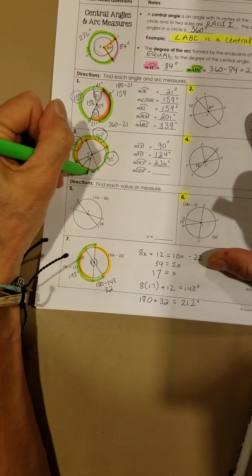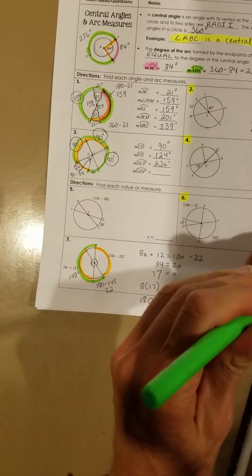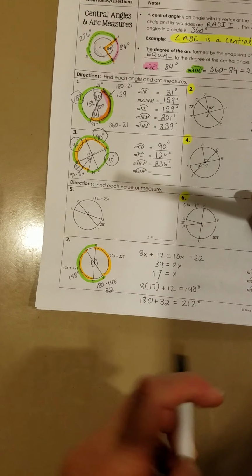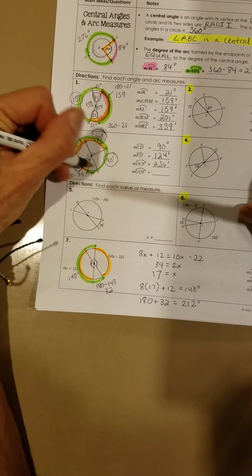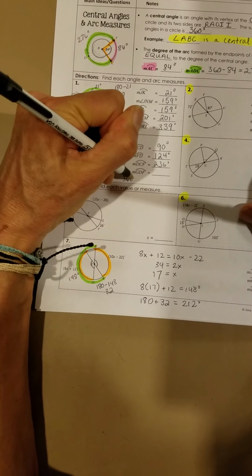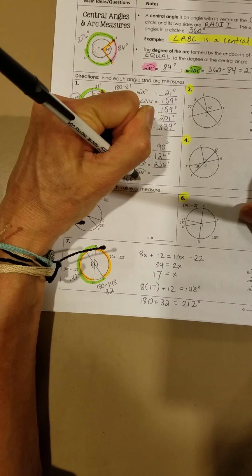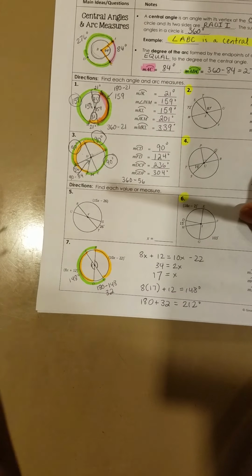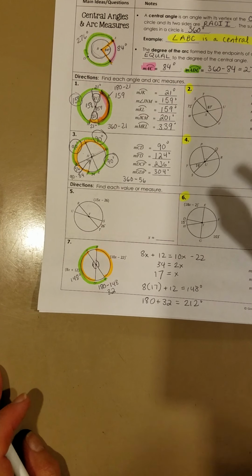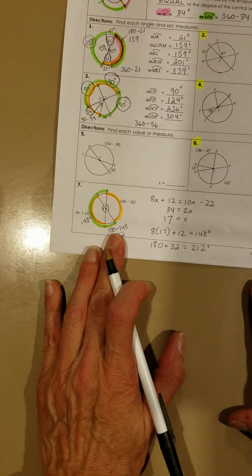That's everything except for 56. So GDF is 360 minus 56, which is 304 degrees. Okay, got it? All right, let's take a look at number 7.